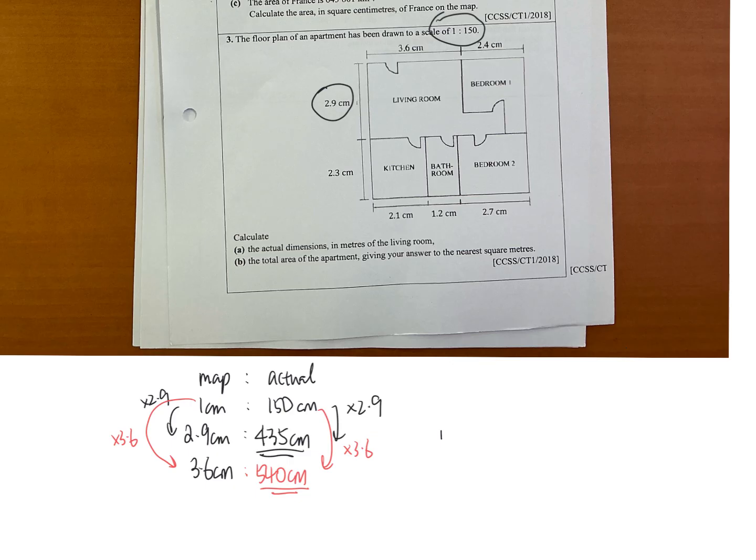So for this answer, the length, or rather the breadth, you need to divide by 100. So it's 4.35 meters. And then this one, if you divide by 100, is 5.4 meters. So this is the new dimension of the actual living room. So this is the answer. 4.35 meters by 5.4 meters. Okay, next one.